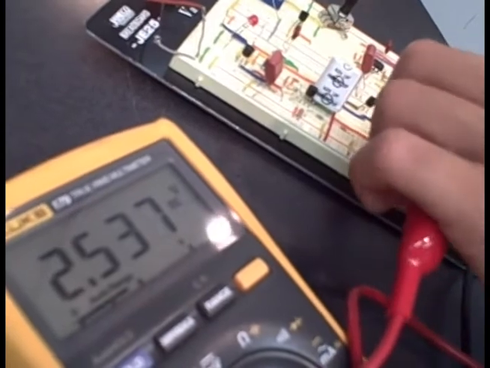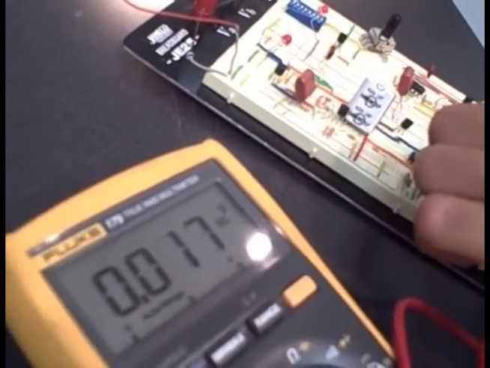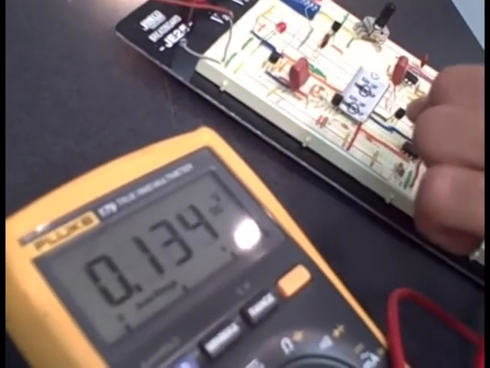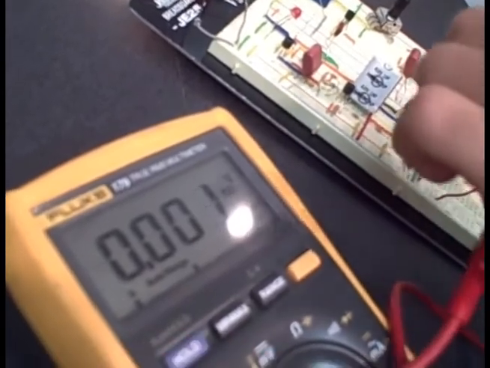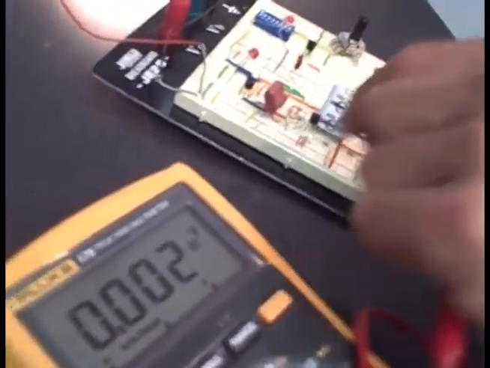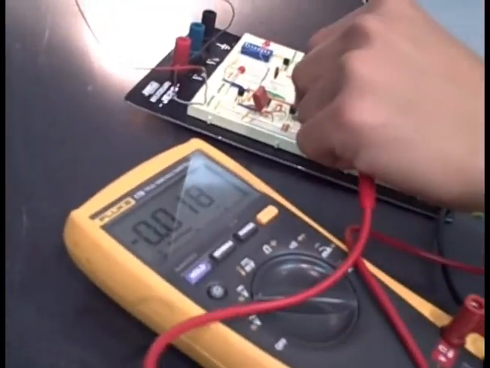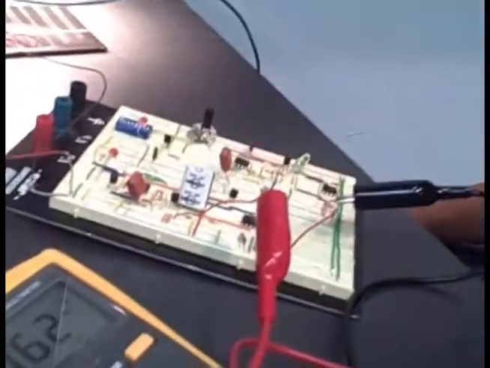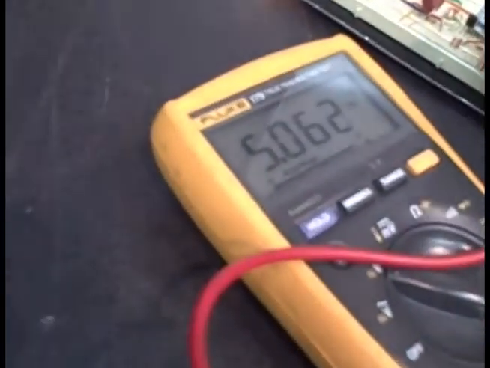And since that voltage is higher than the voltage of the Zener diode, it is turning off these two transistors, and thus turning off the charging of the capacitor, which is still at 5.06 volts.